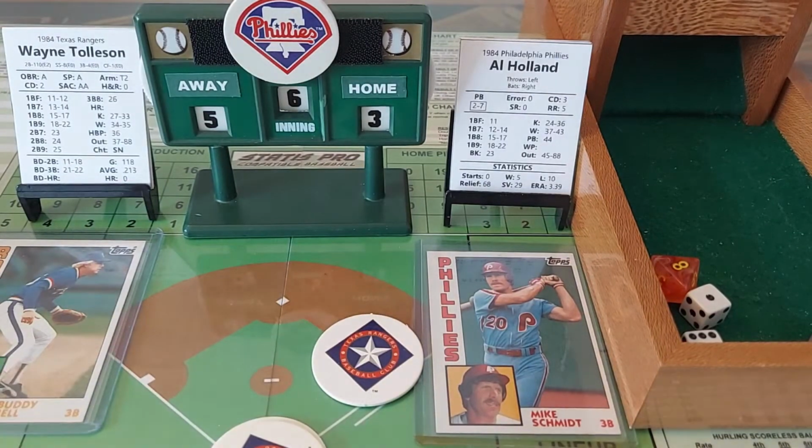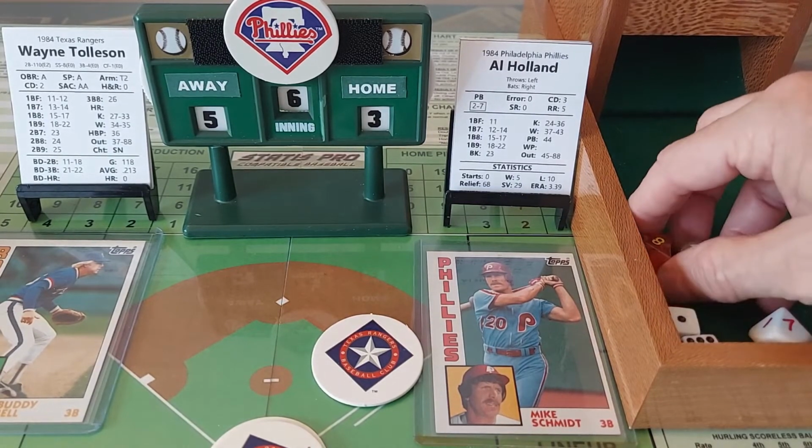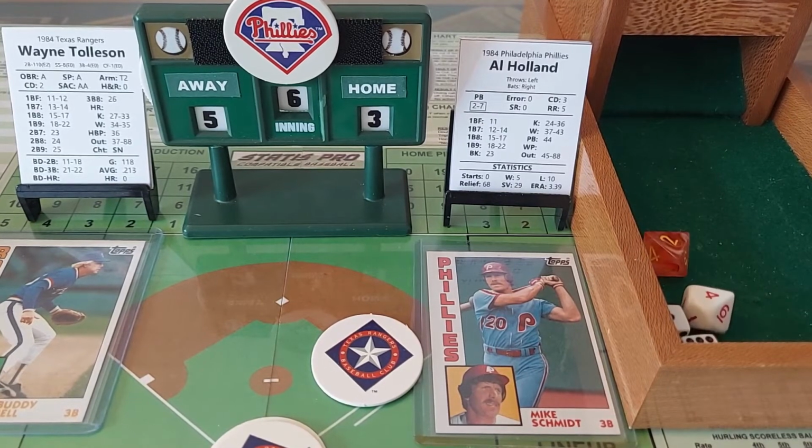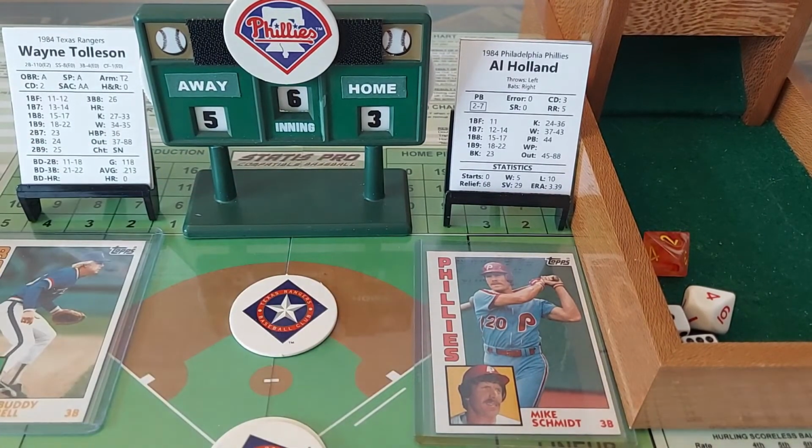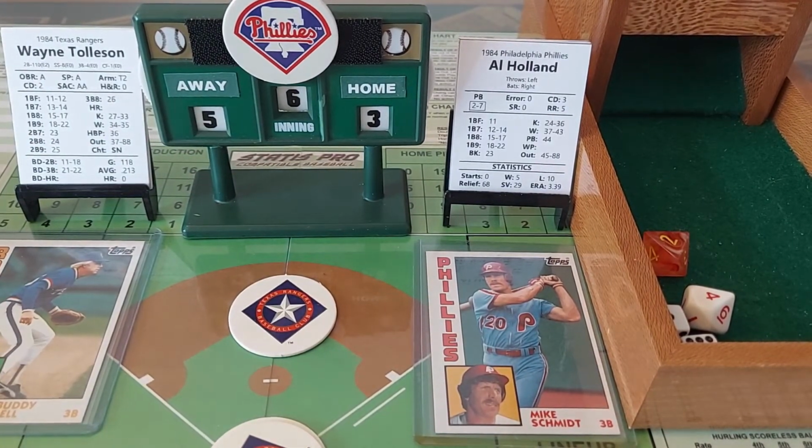A speed. I think I'll try and steal second and then bunt him to third. Why not? 22 is any runner at A, B, or C, steal second base, safe. Stolen base for Wayne Tollison.